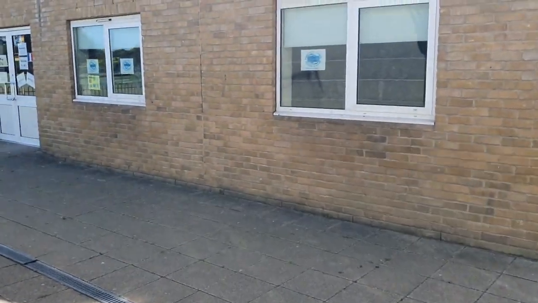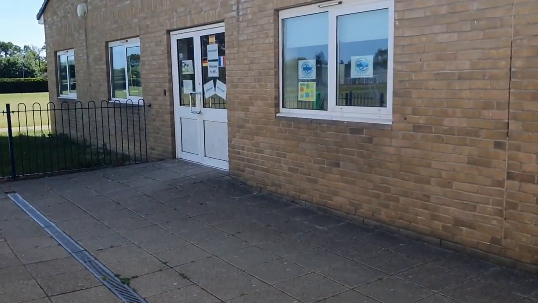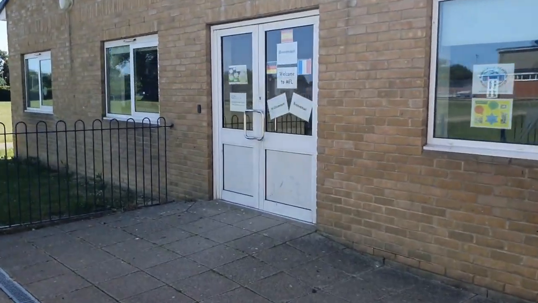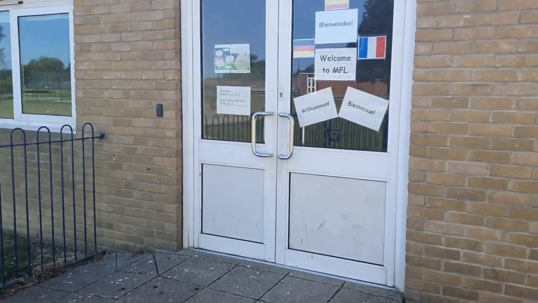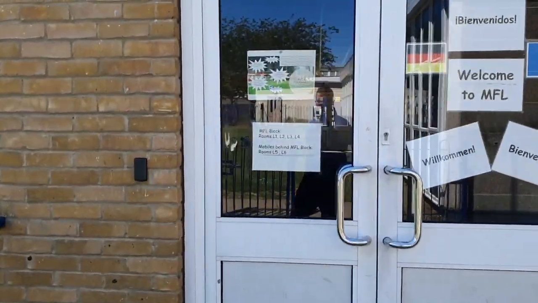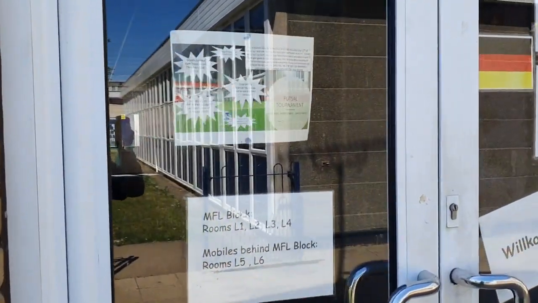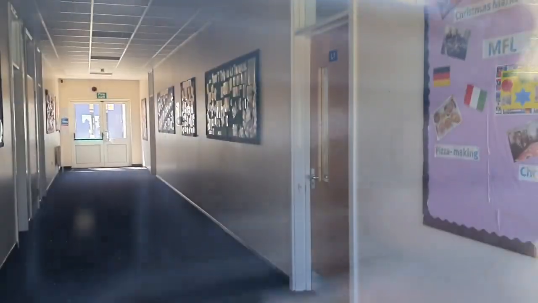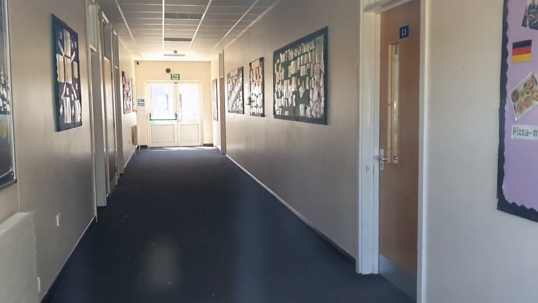Heading out through these doors takes us to languages, and our 4 classroom languages block, simply labelled L1, L2, L3 and L4, and just arranged off of that central corridor. So that's really quite straightforward. It's difficult to show you that. There we go. So 4 classrooms in there, nice and simple.